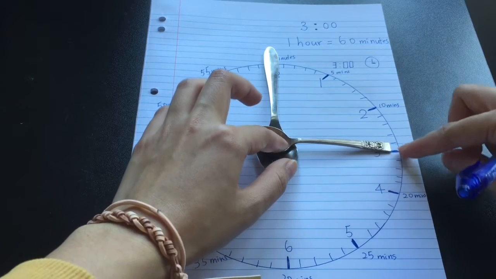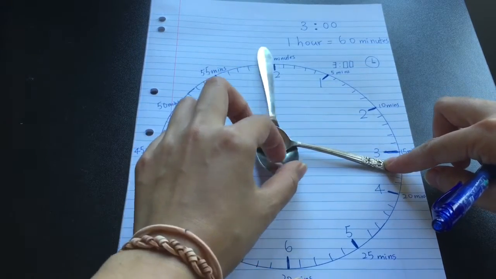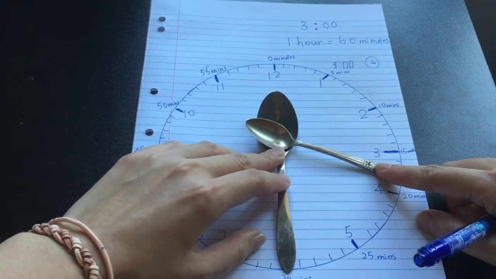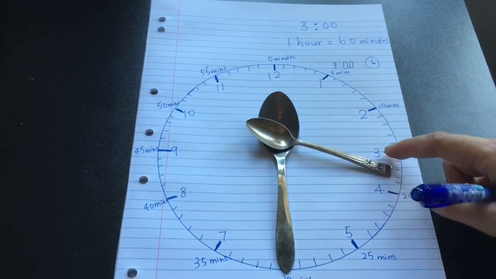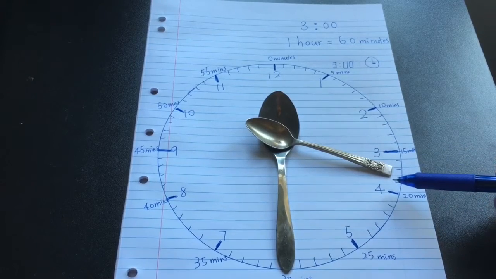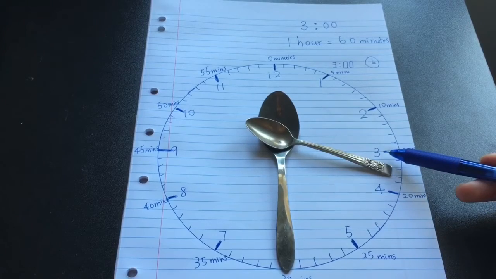When the short arm moves from this one to here, this long arm is going to keep moving. So when the long arm is pointing to 30 minutes, the short arm will be just about halfway between 3 and 4. One part you might get confused is, when the short arm is here, does that mean it's 4 o'clock or is that 3 o'clock?